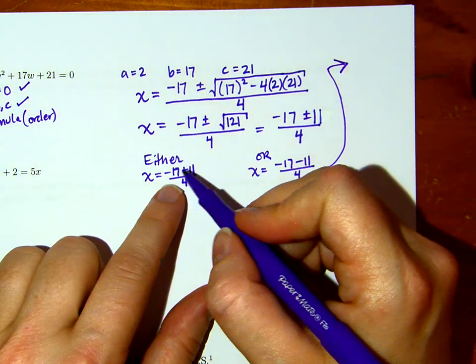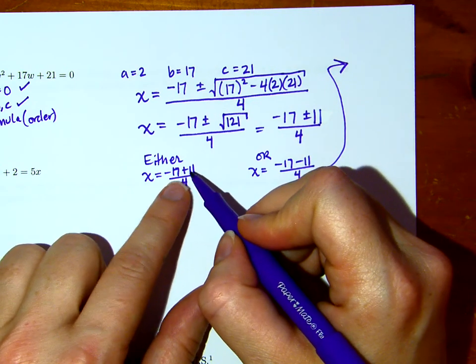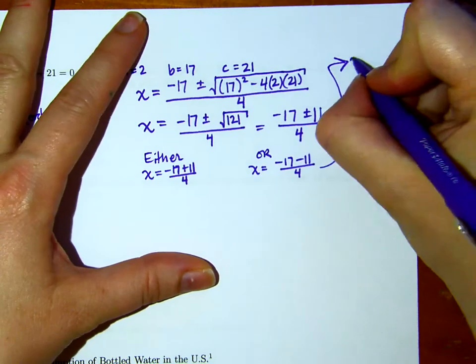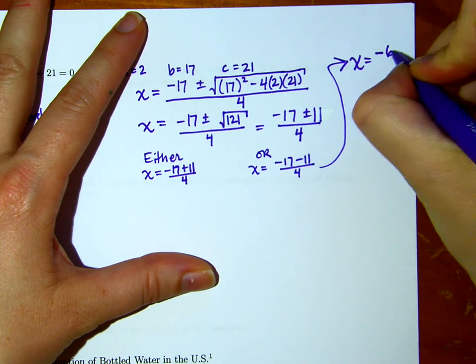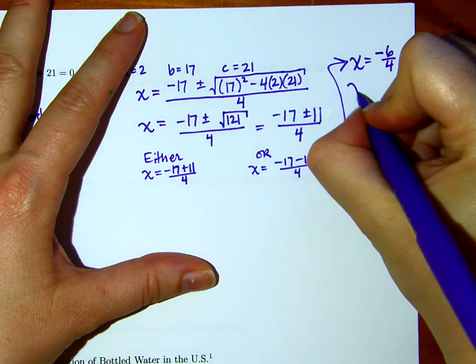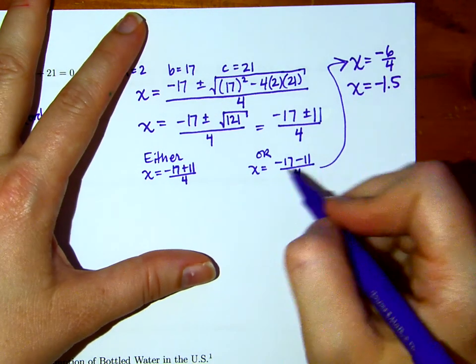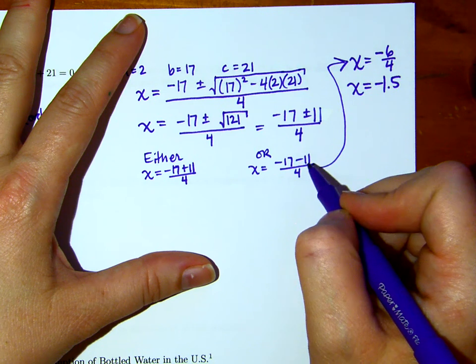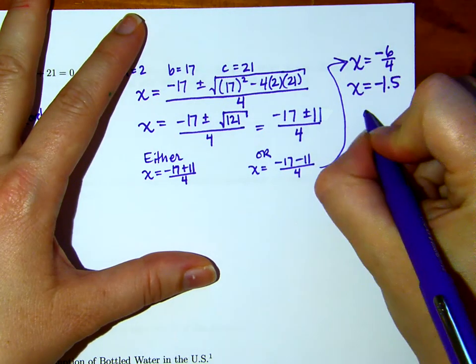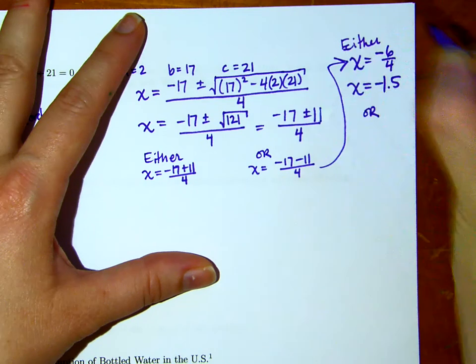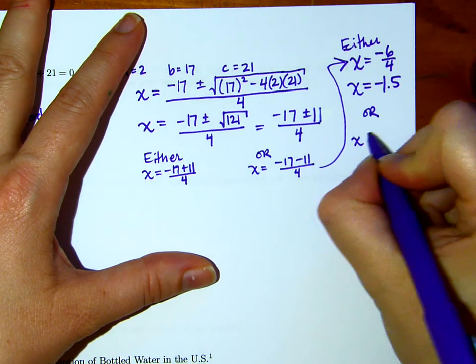Negative 17 plus 11 is negative 6. Negative 6 divided by 4, that's negative 1.5. Here, negative 17 minus 11 is what?